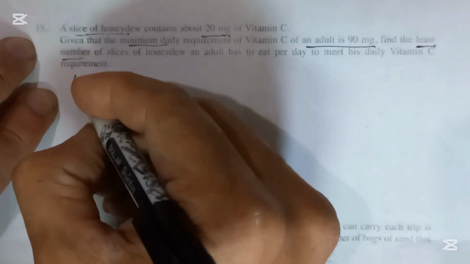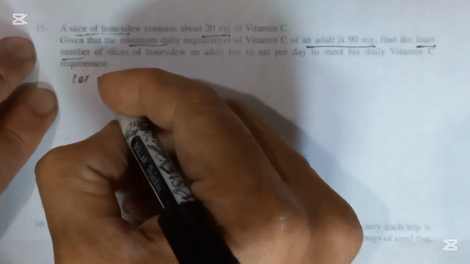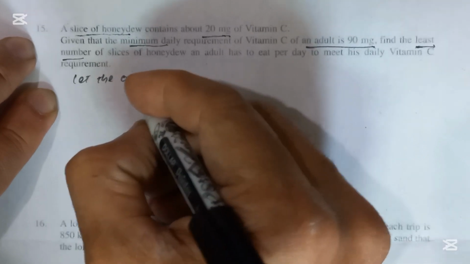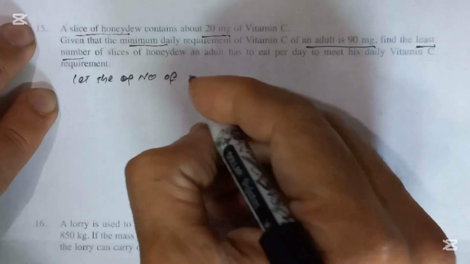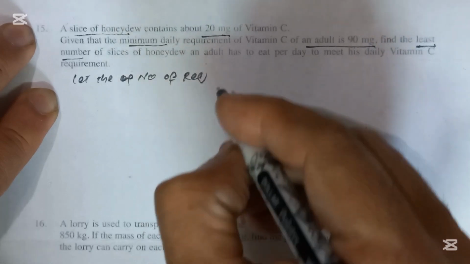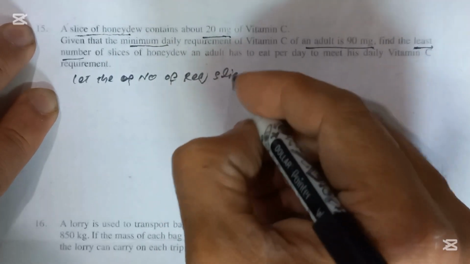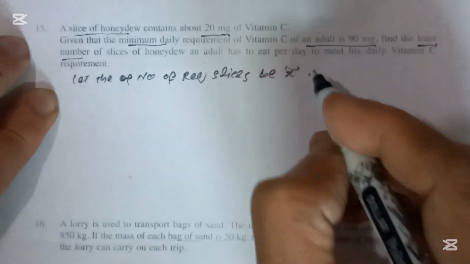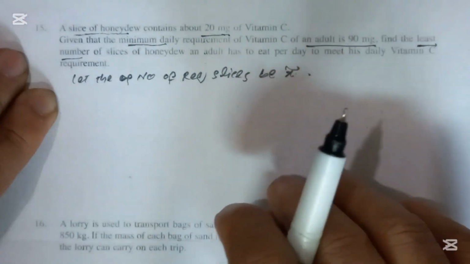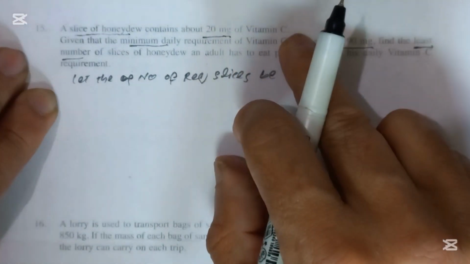So let the number of required slices be x, that is required for an adult to fulfill the vitamin C.